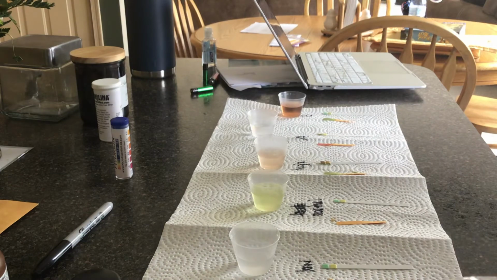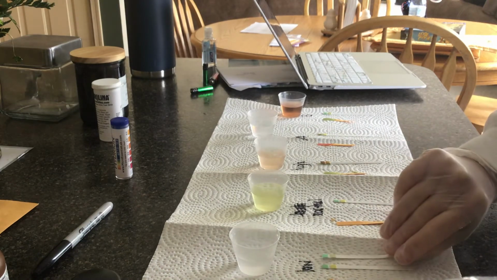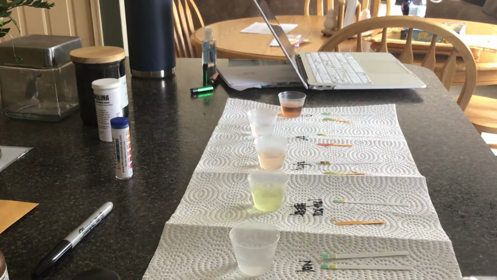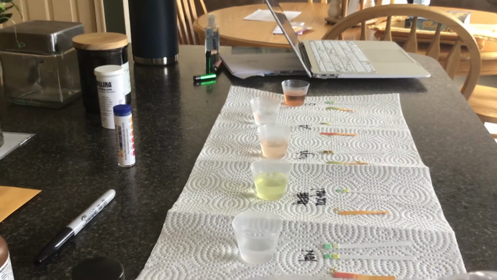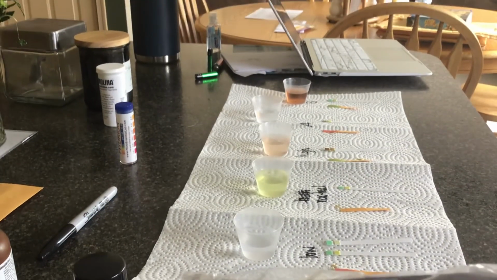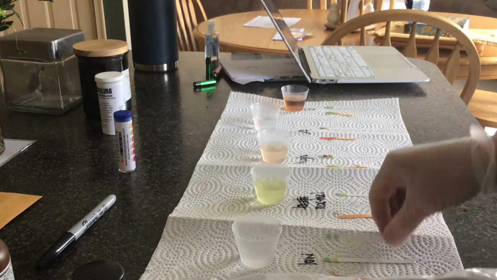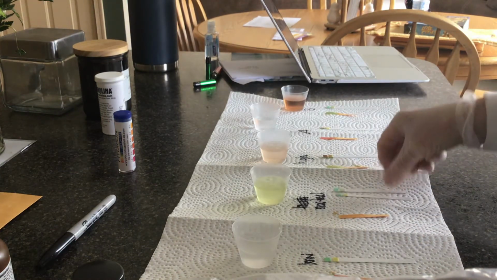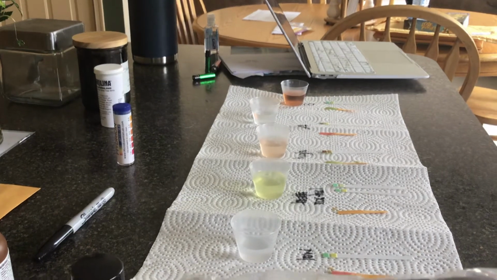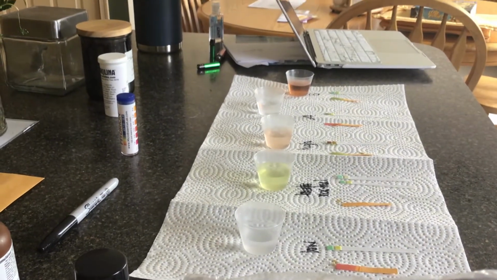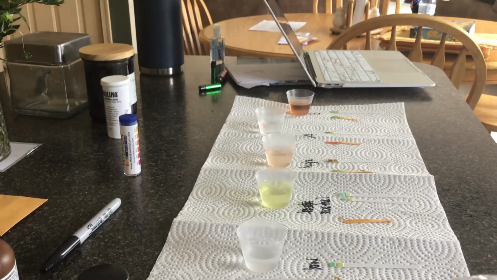Low, I don't know if you can see that compared to the original one, it is pretty much the same. So that is negative for both glucose and protein. Normal, again, pretty much the same. Also negative for glucose and protein.